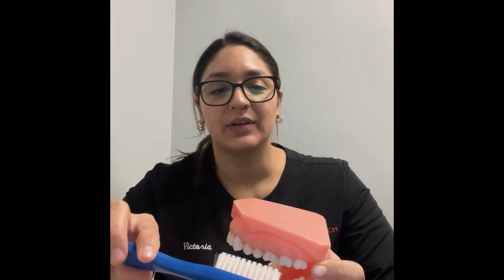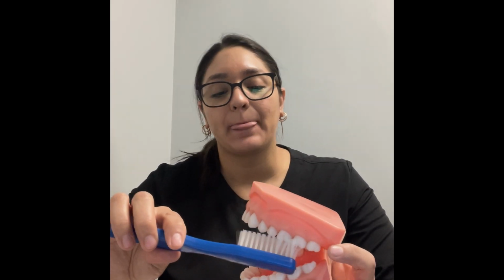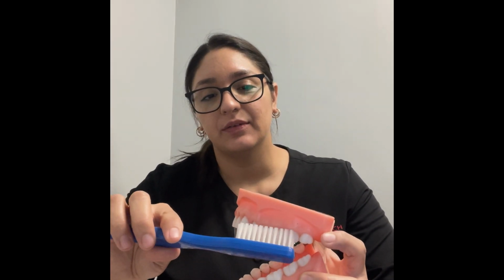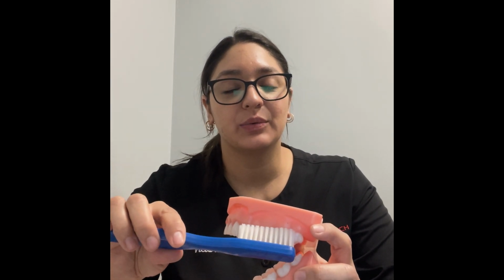To reverse that, I'm going to show you some techniques on ways to clean. So we want to use the Bass technique. We want to angle your toothbrush at a 45-degree angle and get into the massaging the gums. If there is any recession, you want to do the modified Bass where you roll.